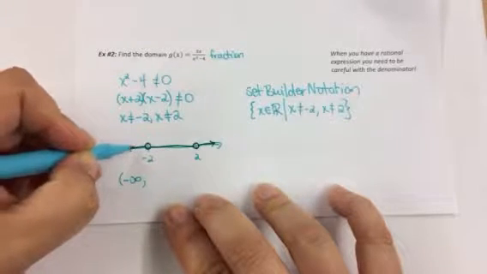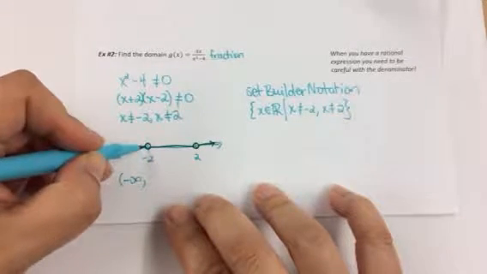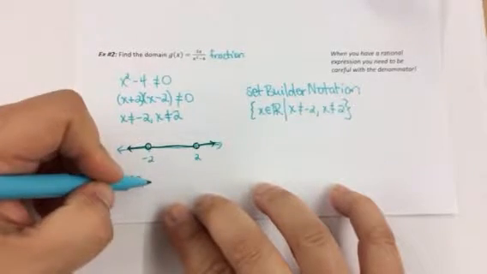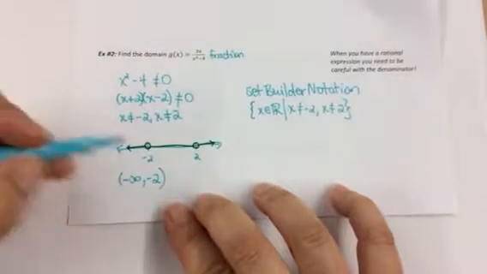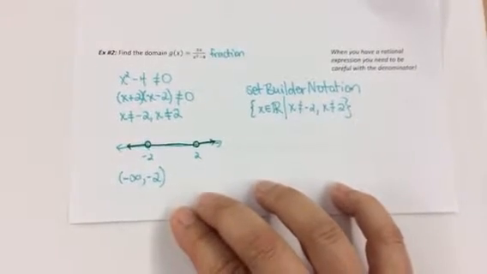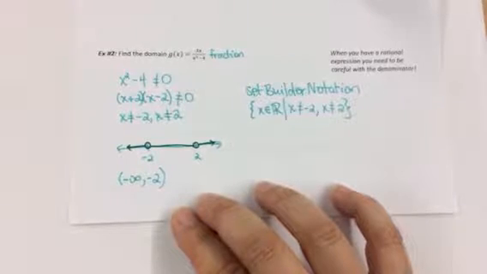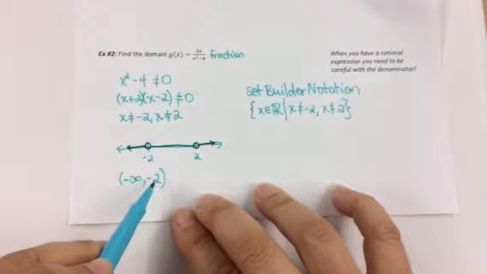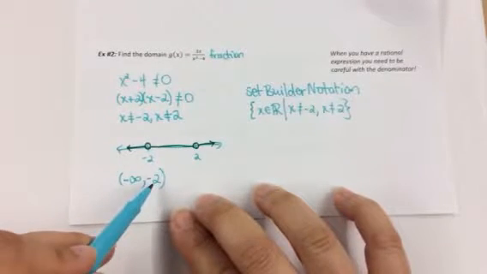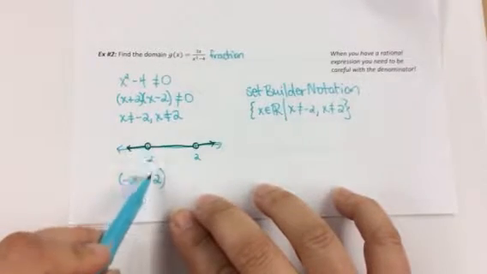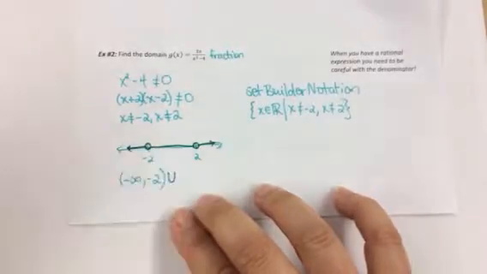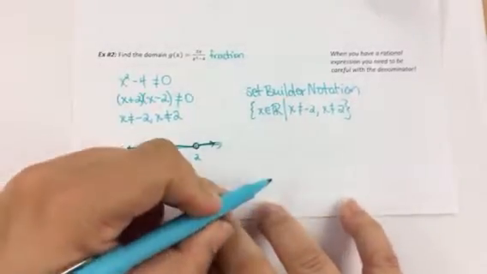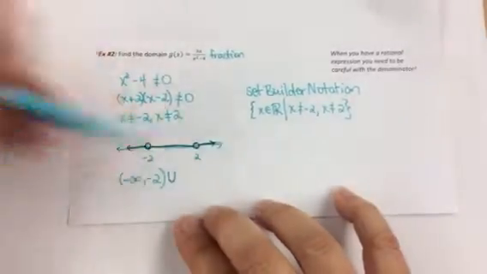I'm going to keep going, keep going until I get to like -2.000000001. So I don't want to get -2, but I do want to get -2.1 and -2.01 and -2.001 and so on, right? So that's how I do that. I do a parenthesis, which means the -2 is not included, but I'm getting very close to -2, okay? And then this is a union symbol. It just means together with.